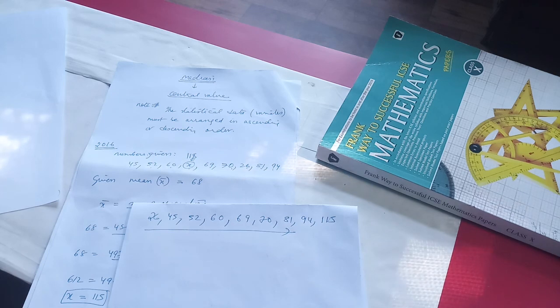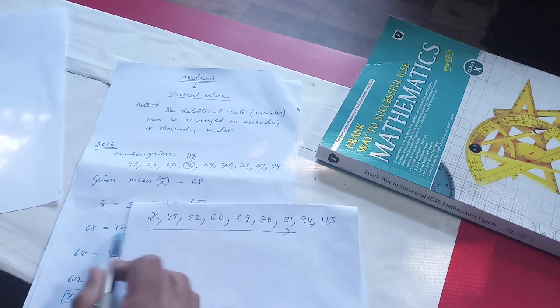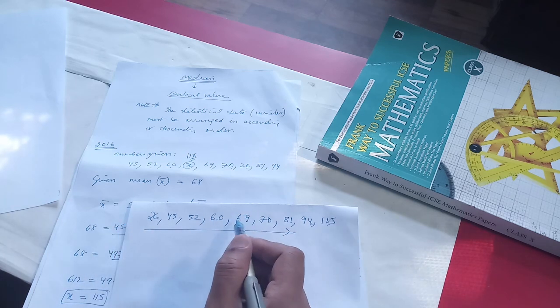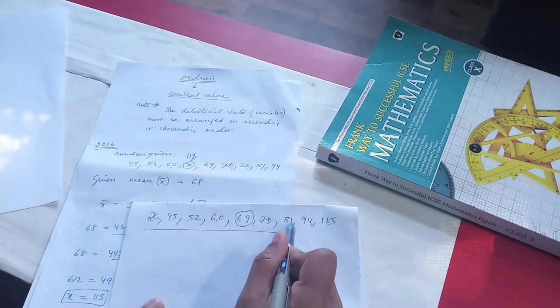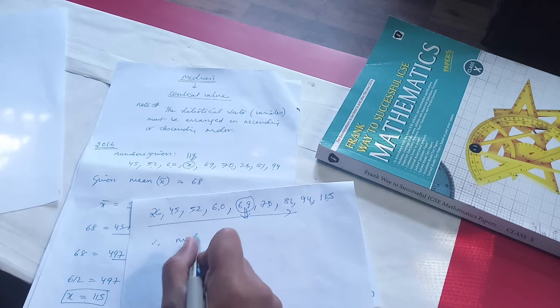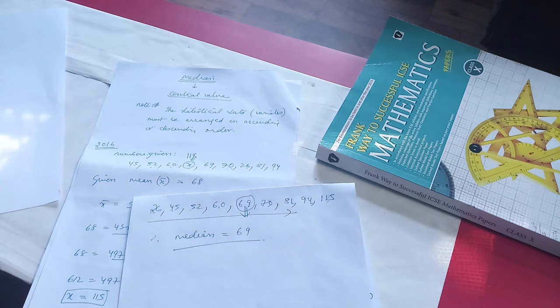Now, it is quite simple. Since there are 9 observations, an odd number, the fifth observation will be the central value. So therefore, the median of this data will be 69. So this is the ICSE question that came in 2016. So median is also very easy.